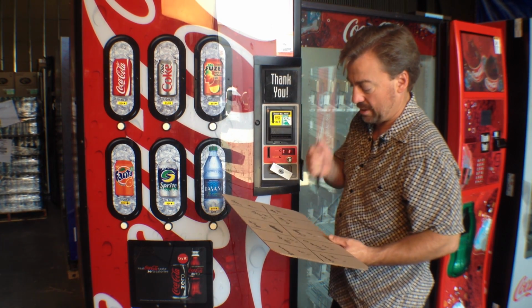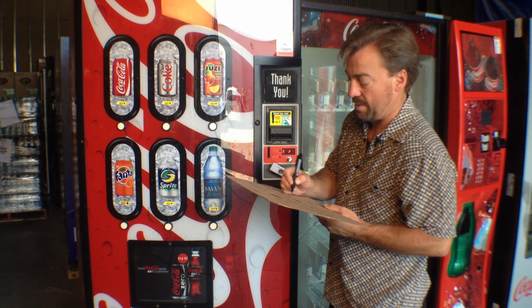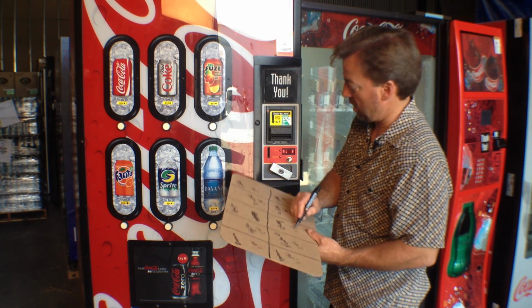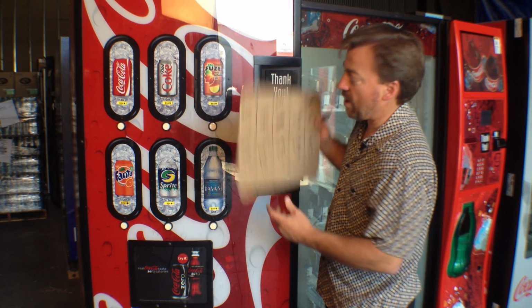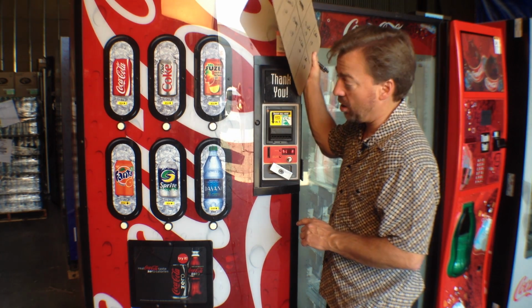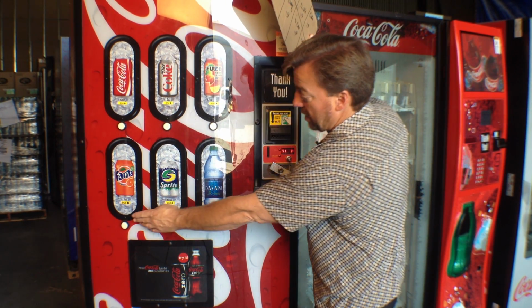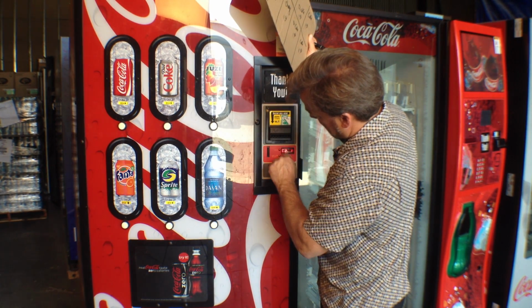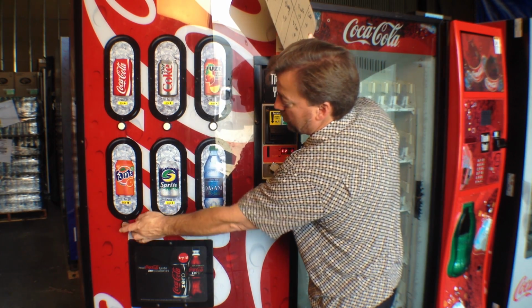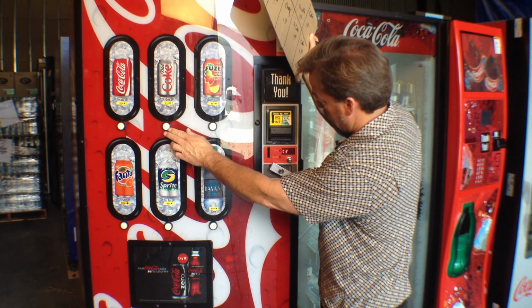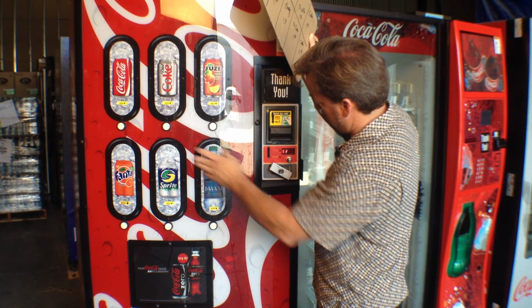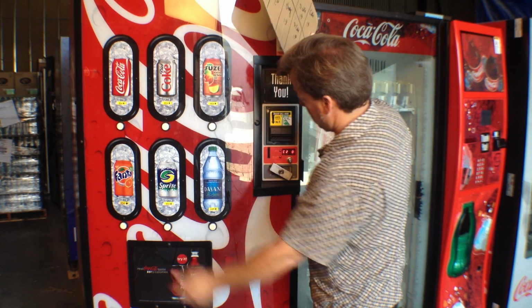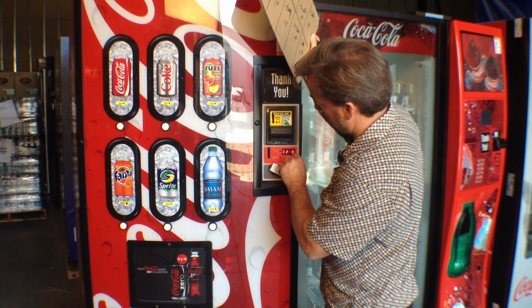Well, I show that I want selection 3 on my menu to be cherry in column 3. So I have to turn off column 2 and turn on column 3. So I hit enter to go into the programming. Go to column 2. I hit enter to go into the programming for that column. I hit forward. It goes to 0, which means it's not programmed. I hit enter. So column 2 is now 0.